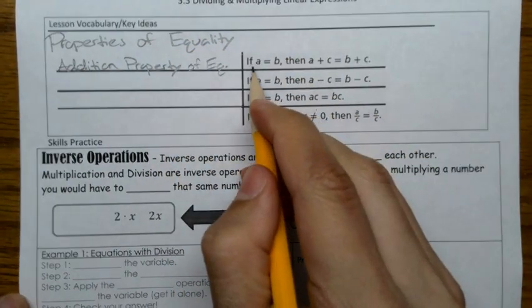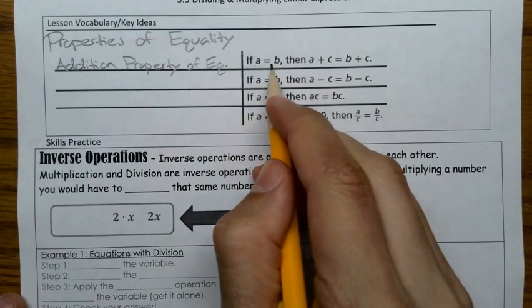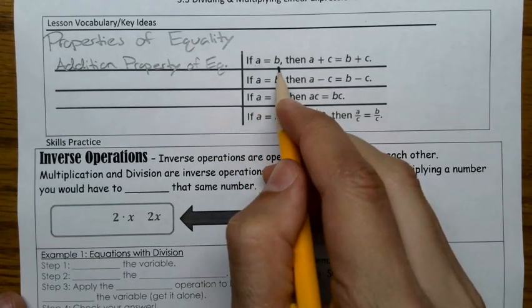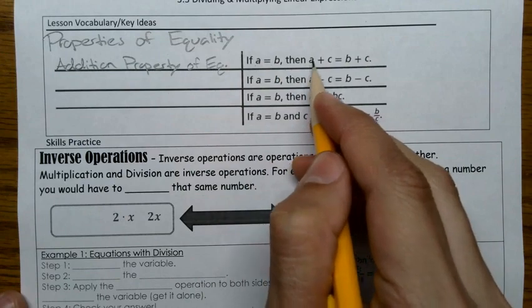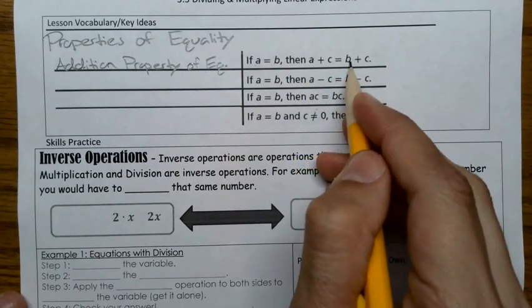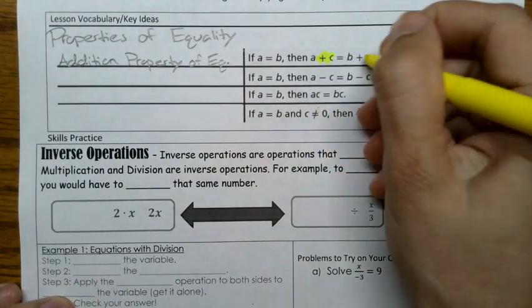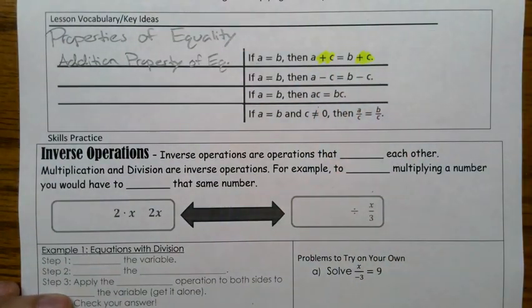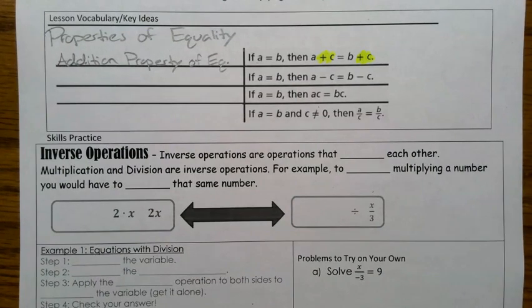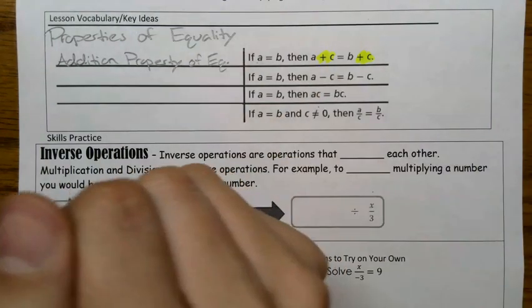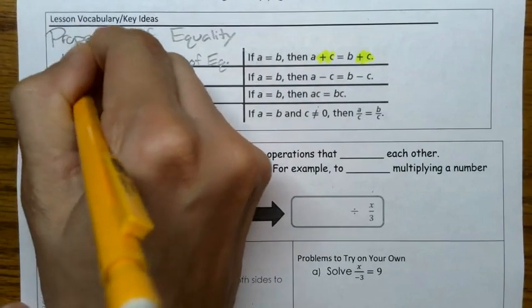And this is just saying if A and B are equal, so if you have an equation where something equals something else, then A plus C is going to be equal to B plus C. So it's saying that if you add the same value to both sides of your equation, it's still going to stay equal. That's why in lesson 3.3, we were able to add something to both sides to solve for the variable. And so this applies to all four of our operations.